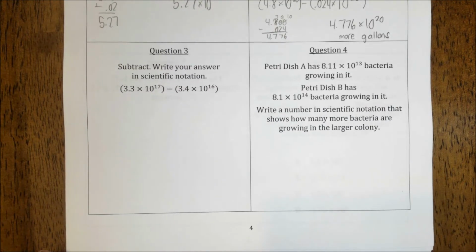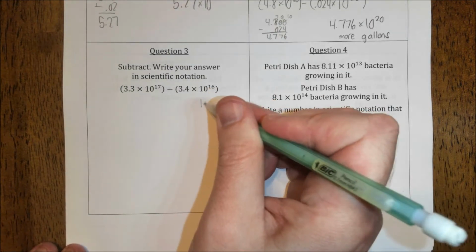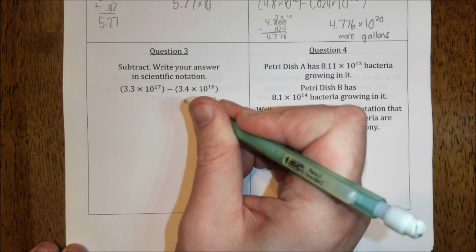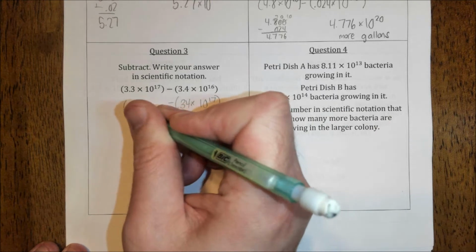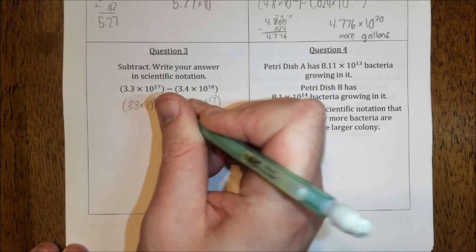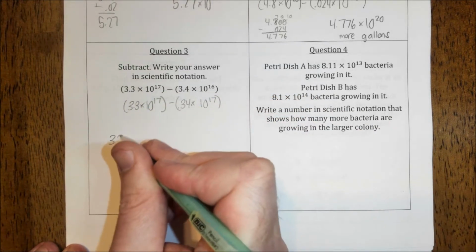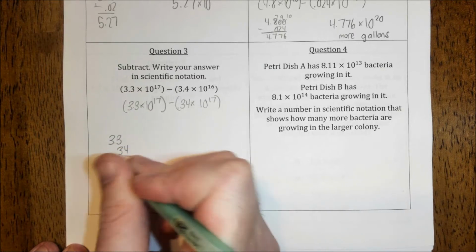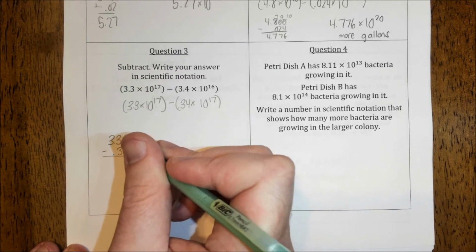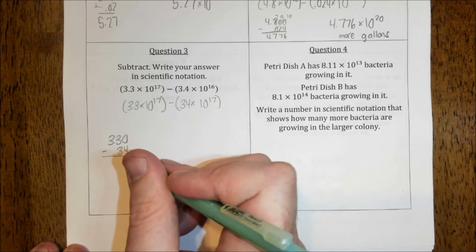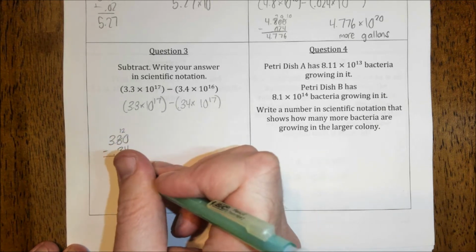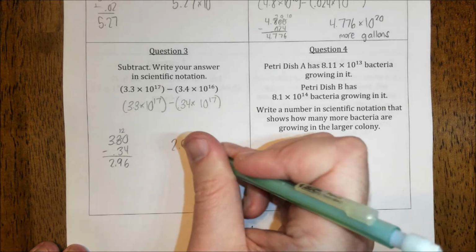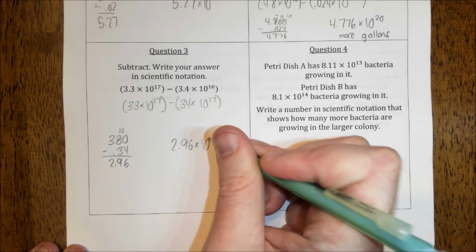Question 3 wants us to subtract. Let's change this to a 17 and this to 0.34. Leave the first number alone. 3.3 minus 0.34 is going to be 2.96 times 10 to the 17.